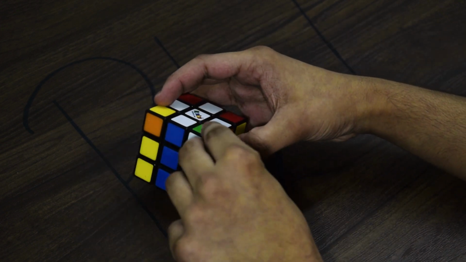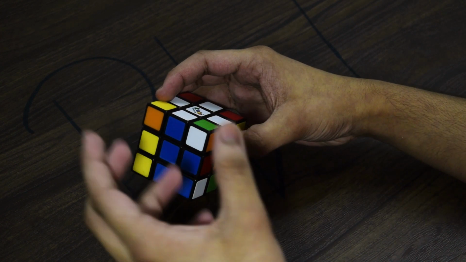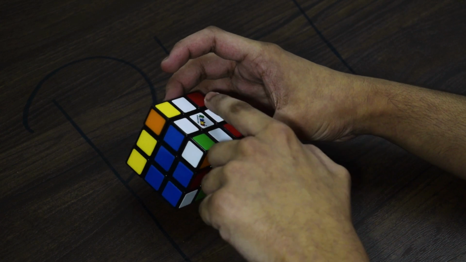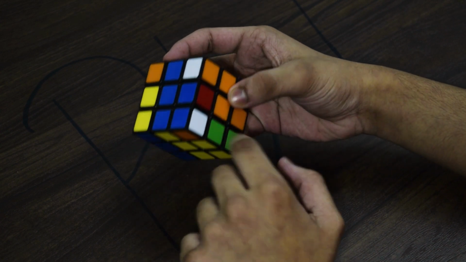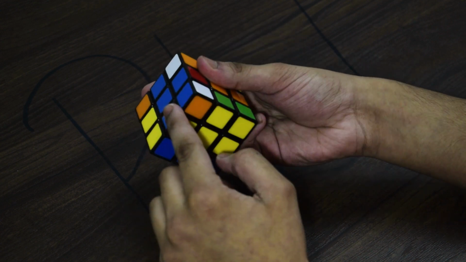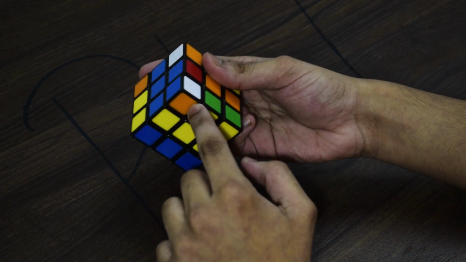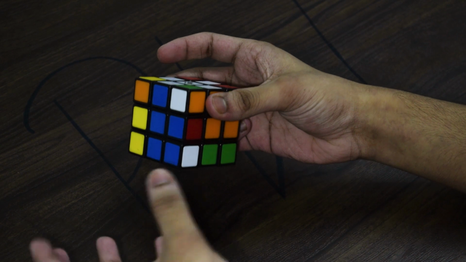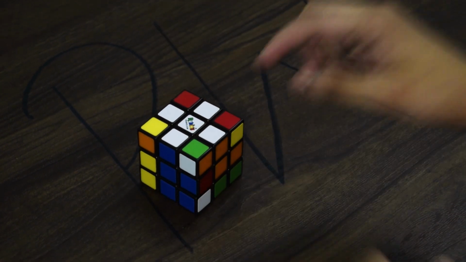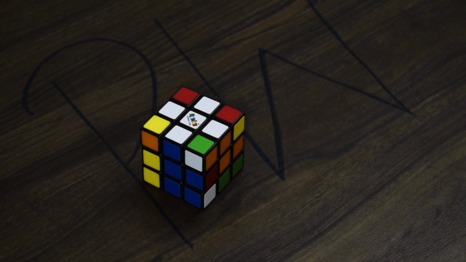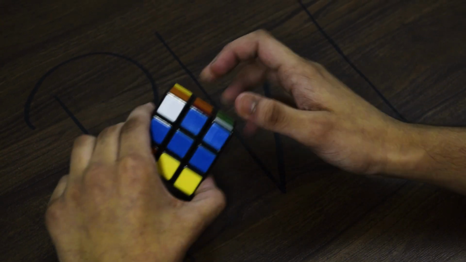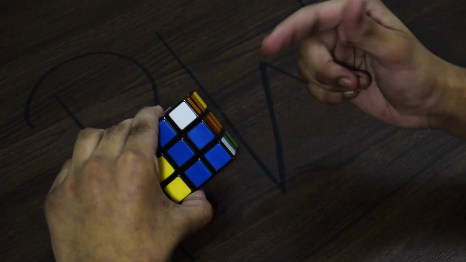Okay, so look for a corner such that it contains these 3 triplets, the triplets of white, blue, and orange. White, blue, and orange. Oh, it's over here. White, blue, and orange. So I need to see. There's no algorithm for filling these edge pieces.